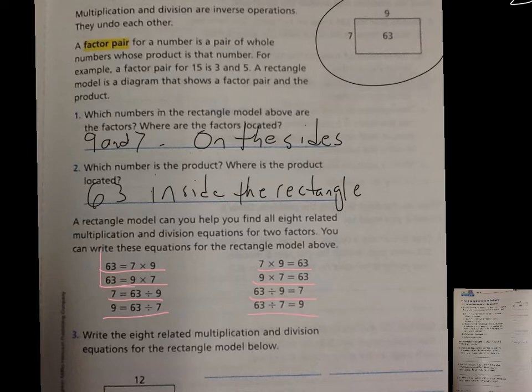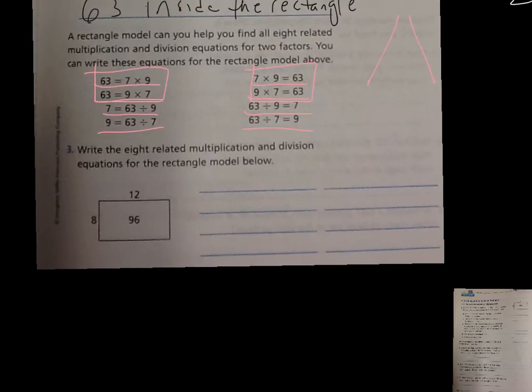Okay, here are your commutative properties, where you have your answer in the same spot, and you're just flip-flopping the 2 factors. So you can get 8 equations out of every rectangle in multiplication and division. We showed you yesterday when we did the little break apart triangle, or whatever it was called. We were able to make 8 from that too. So let's work on 8 related multiplication and division equations for the rectangle model below.